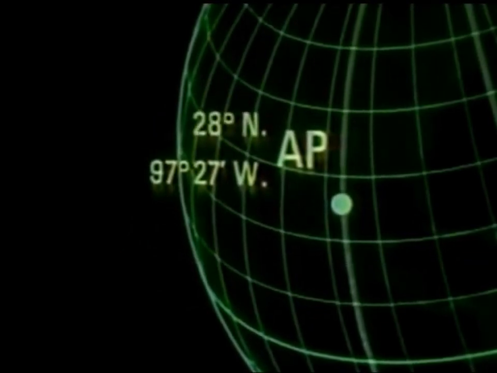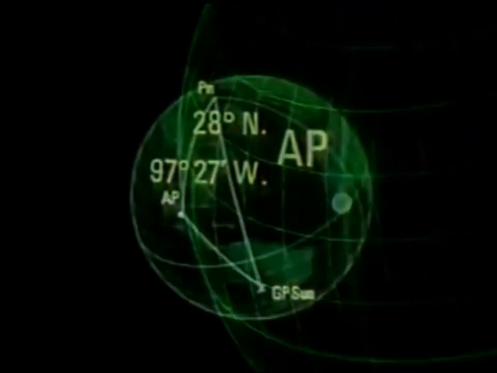Now you have established your assumed position: 28 degrees north latitude and 97 degrees 27 minutes west longitude. This, then, is your celestial triangle translated into usable components on Earth. You know this side, the co-latitude of your assumed position, 90 degrees minus 28, or 62 degrees.